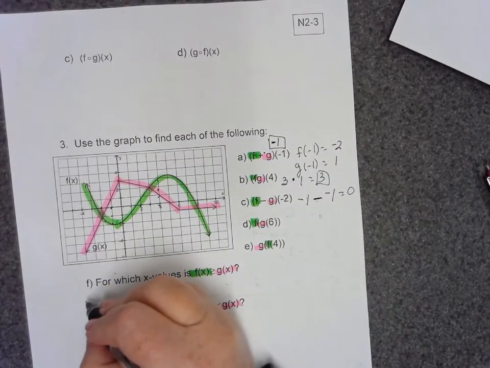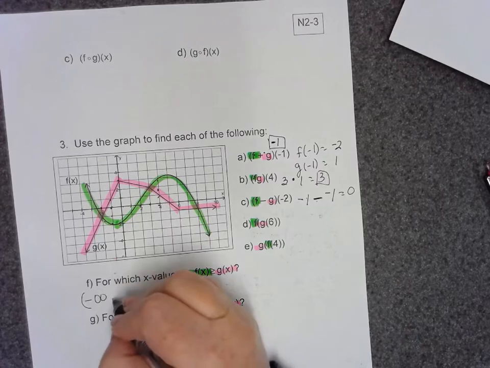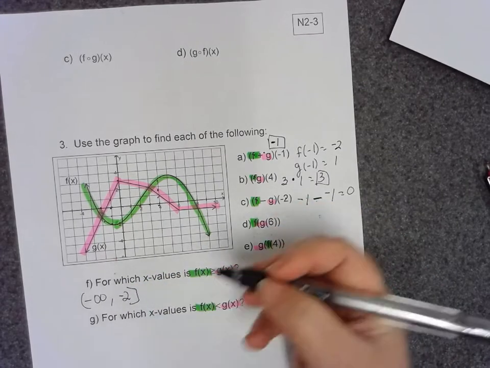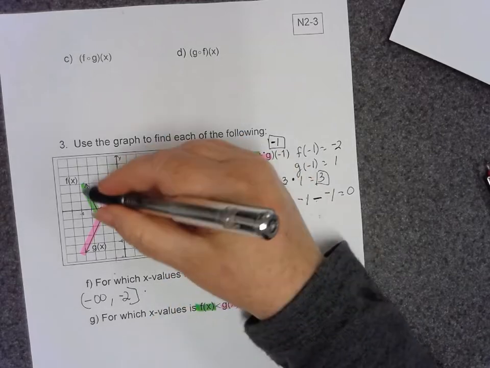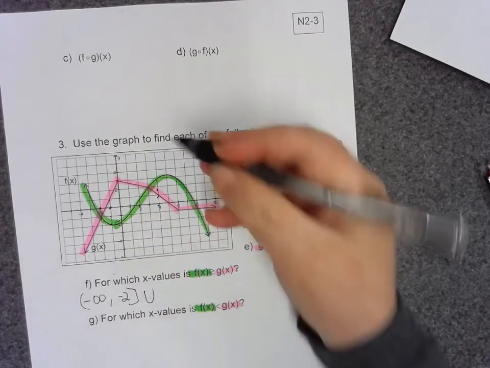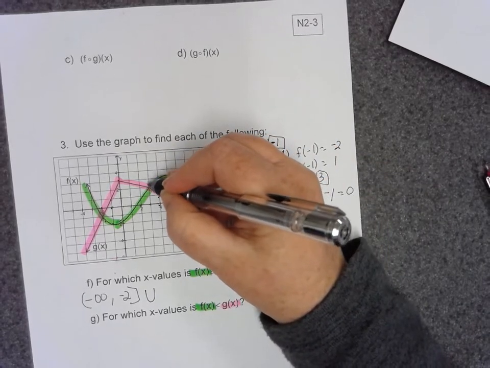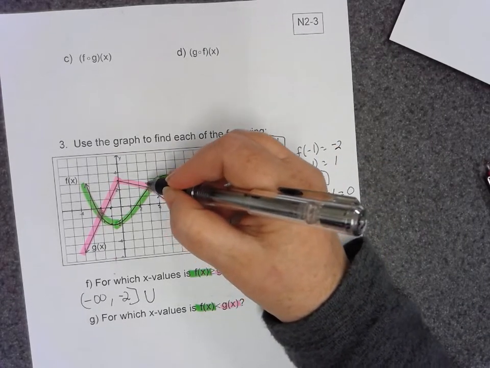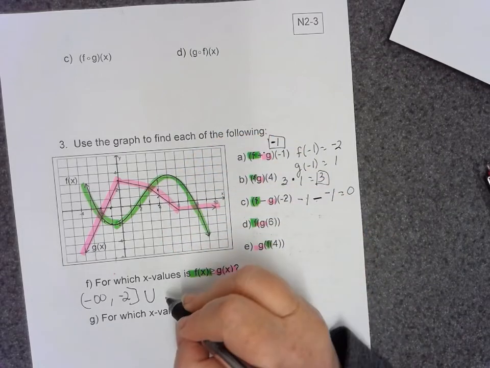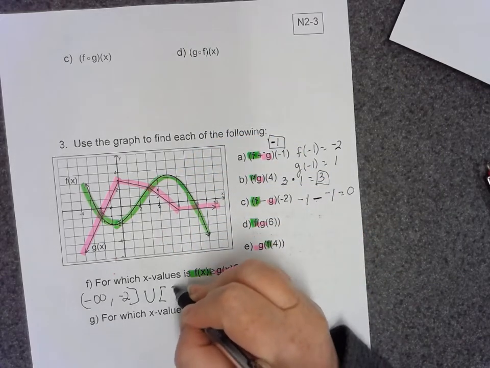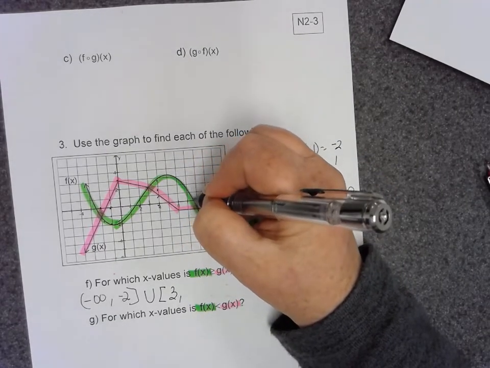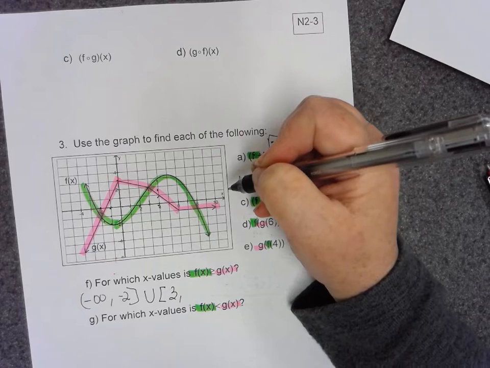So, from negative infinity to negative 2, and it includes negative 2 because this has the equal sign on it. And we have other places where the green is above the pink, union, and it is above the pink or equal to the pink at, well, it looks like 3. X is 3, includes the 3, and it is still above pink or equal to pink when X gets to be 8.